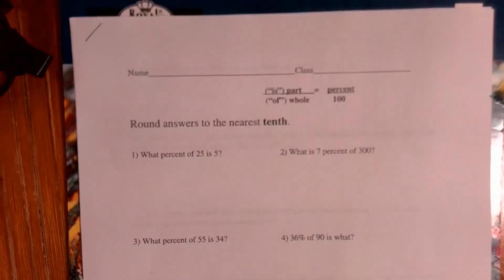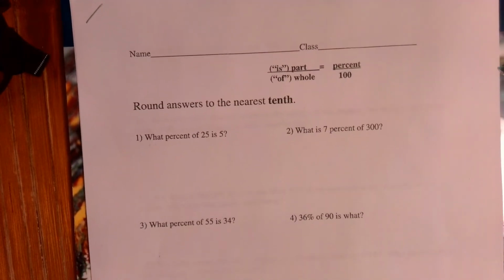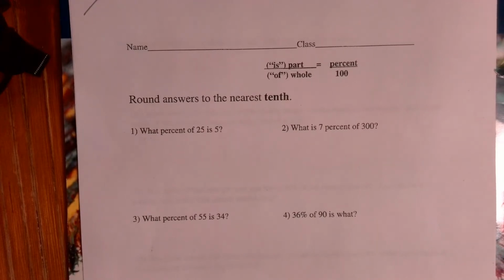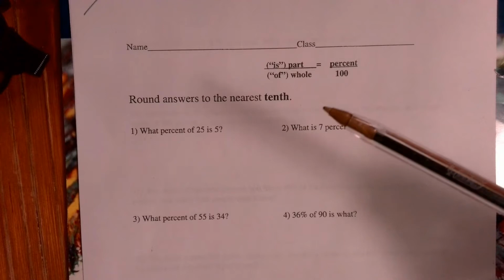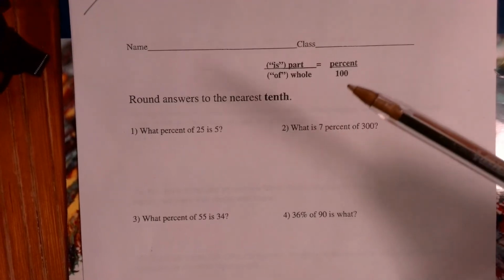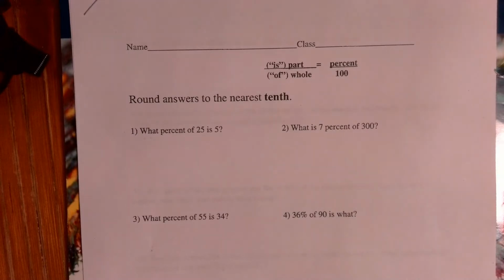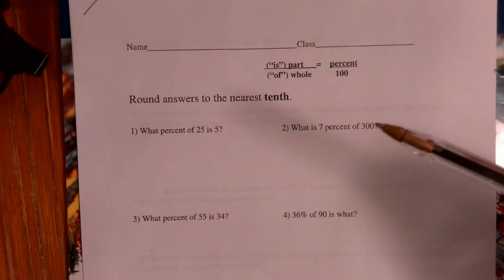Basically, we're going to set up a proportion. I'm going to show the proportion, and I'm actually going to show the calculator again so you can see how we do it. But these are called is over of problems. I'm going to talk about them in terms of a test, where the part is the number that you got correct, that's the is, and the whole is the total, how many total points were on the test, and then the percent is what percent did you get on the test. So these questions are going to ask one of these three. They're either going to want the is, the of, or the percent.